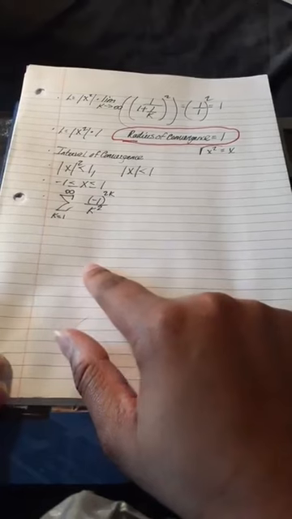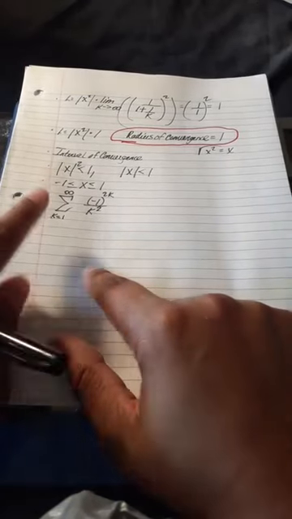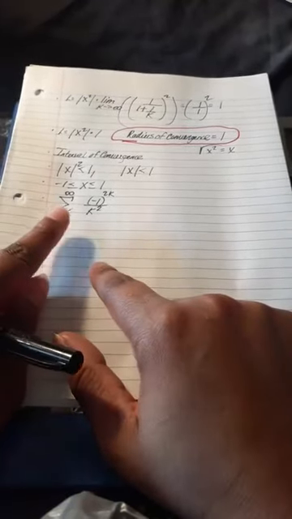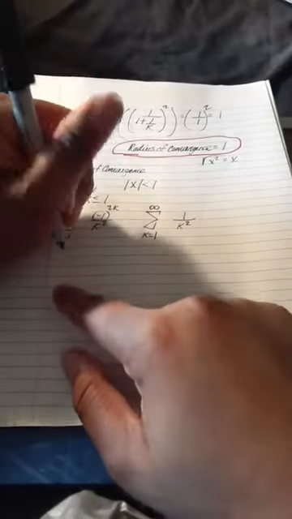So you'd have to check the endpoints, negative 1 and positive 1 for x. Now, we know that these are going to converge because it's a p-series. And when we check the endpoints here, we get 1 over k squared. Now remember, by the p-series test, that converges.